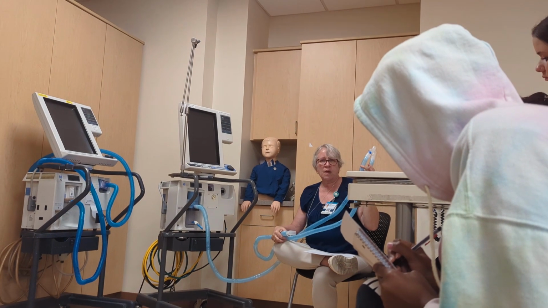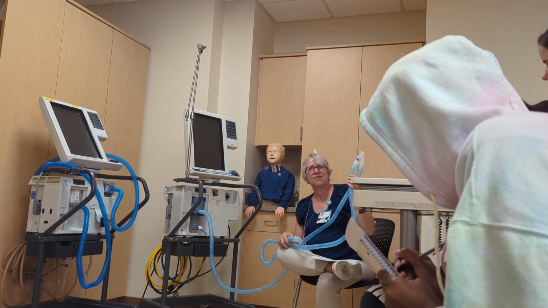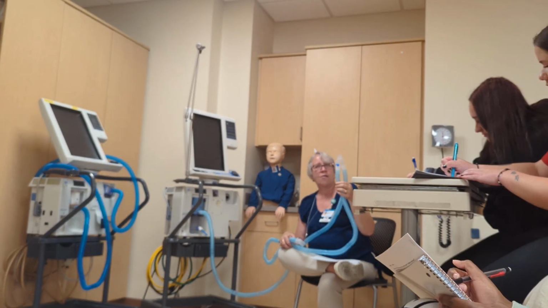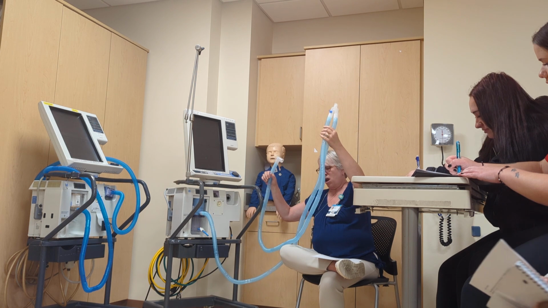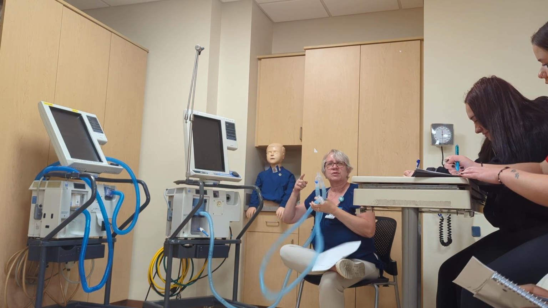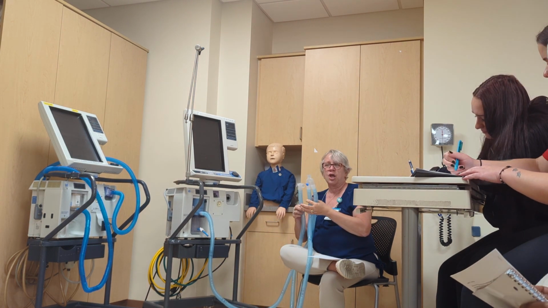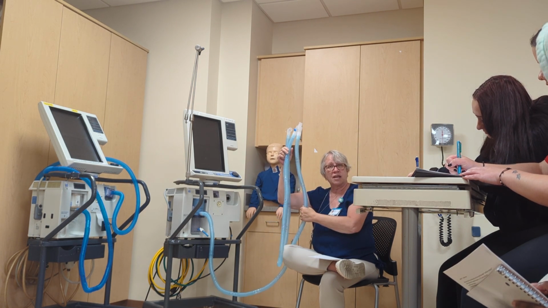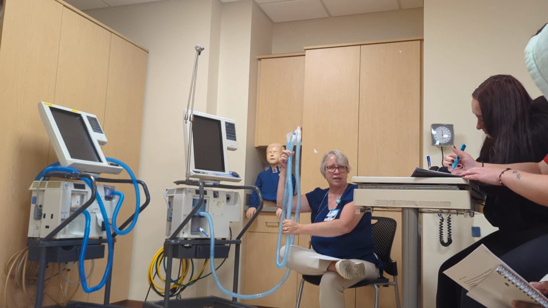All right, then you have large bore tubing. It's this blue tubing, it's called corrugated tubing. But when you build this, you have an inspiratory limb and an expiratory limb.